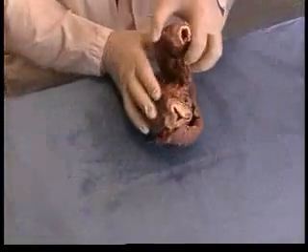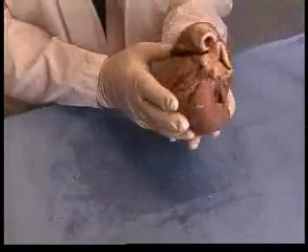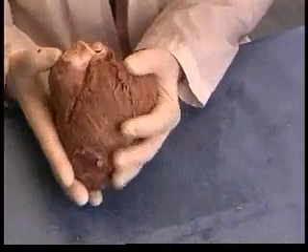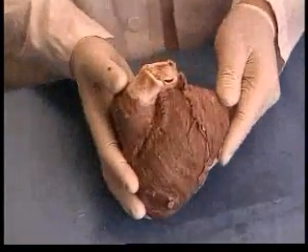A singular muscular band that twists and loops like a rope into a helical structure, forming the left and right cavities of the ventricles.